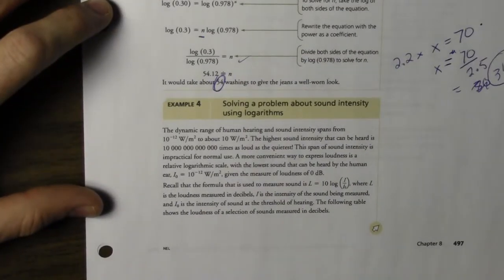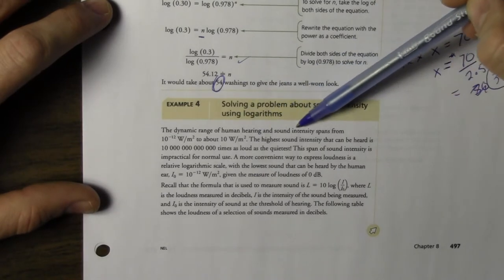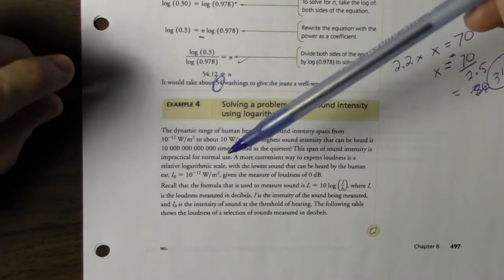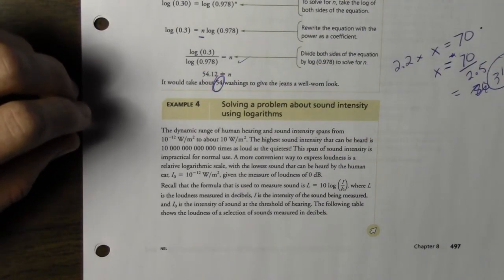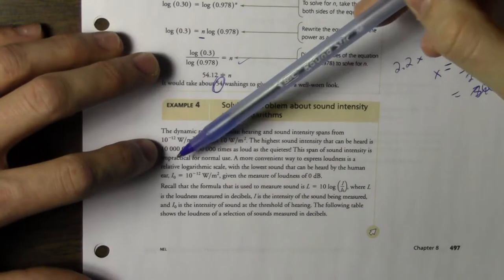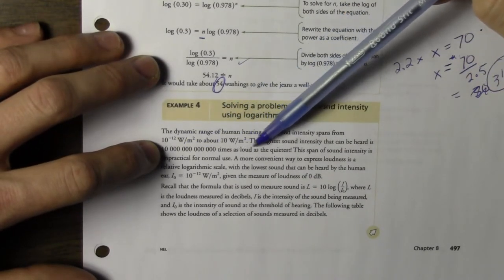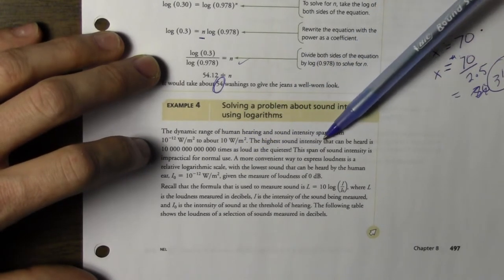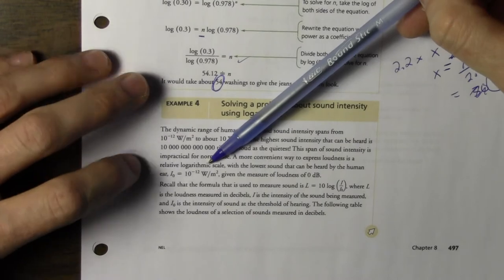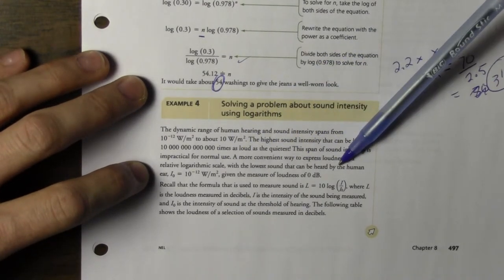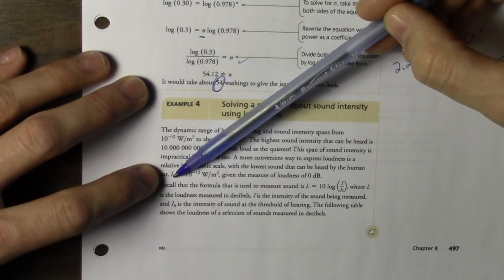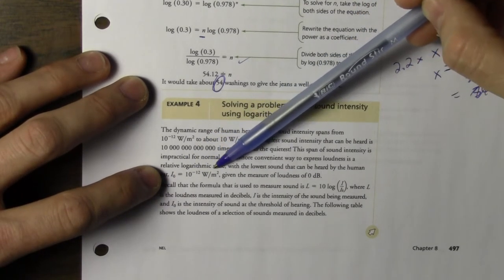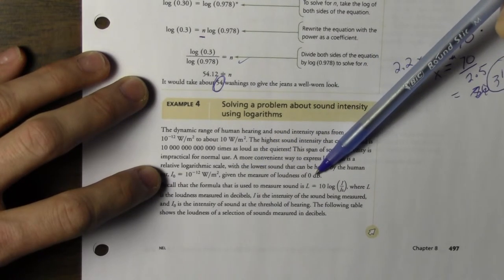Alright. Number 4. The dynamic range of hearing and sound intensity spans from 10 to the exponent of negative 12 to about 10. The highest sound intensity that can be heard is 10 trillion times as loud as the quietest. This span of sound intensity is impractical for normal use. A more convenient way to express loudness is a relative logarithmic scale, with the lowest sound that can be heard by the human ear. The initial intensity, remember I naught stands for initial, is equal to 10 to the negative 12, given the measure of loudness of 0 dB.